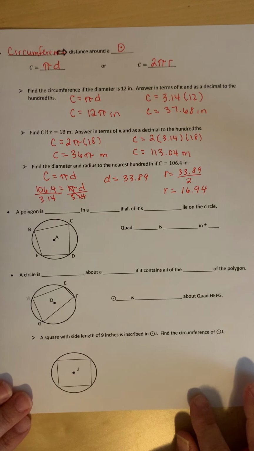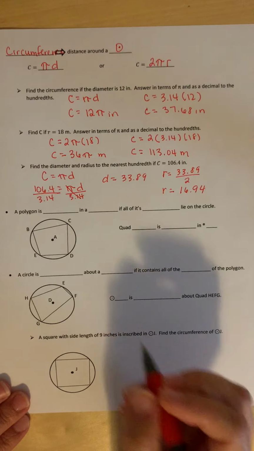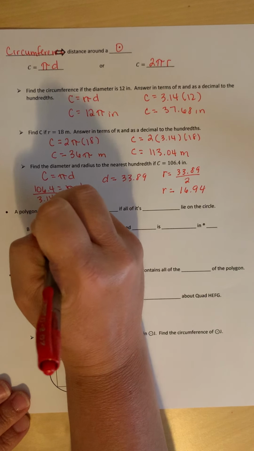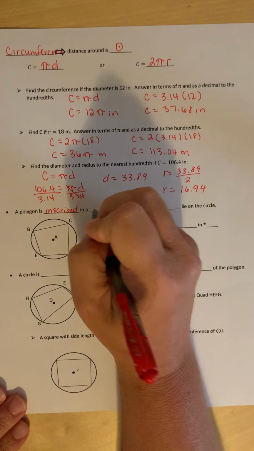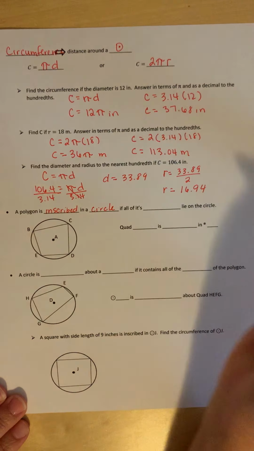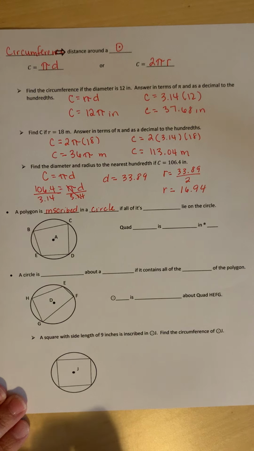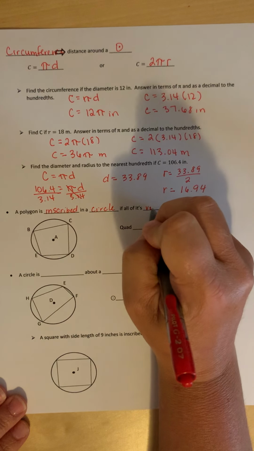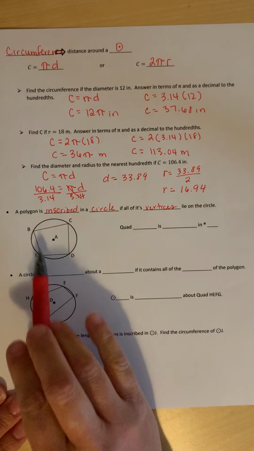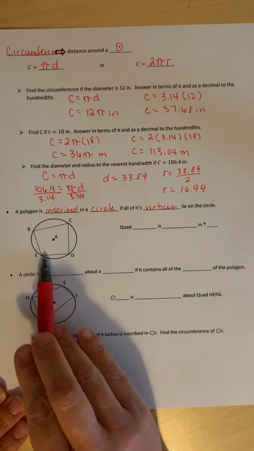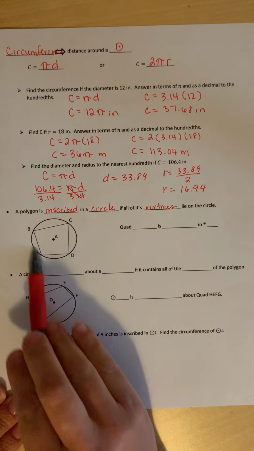A polygon is inscribed in a circle if all of its vertices lie on the circle. So this polygon, this four-sided figure, is inscribed in the circle.